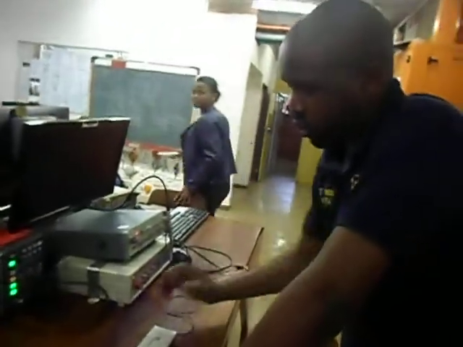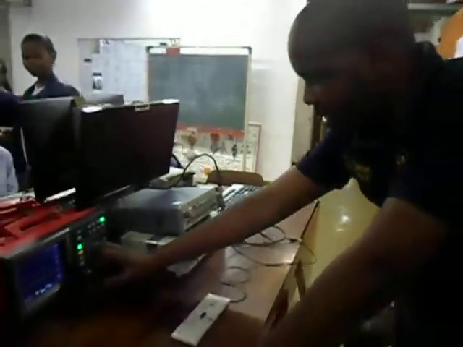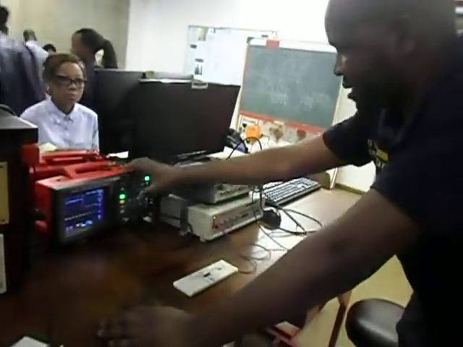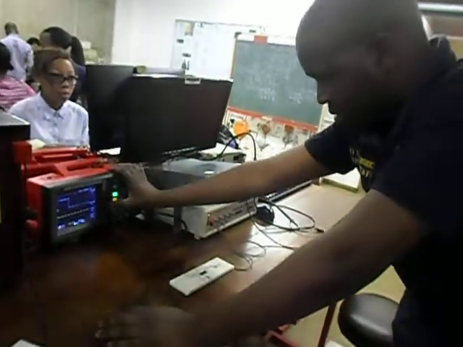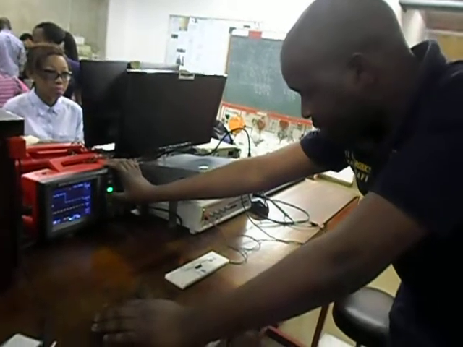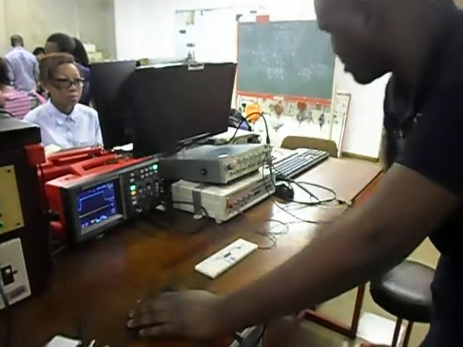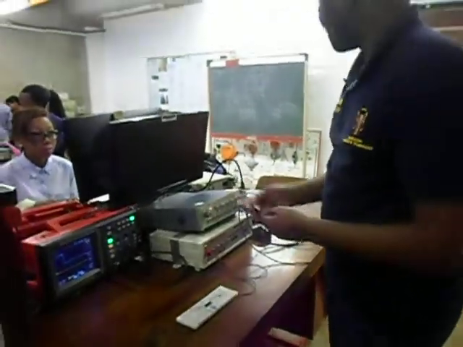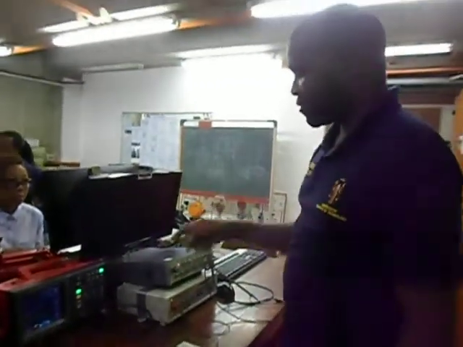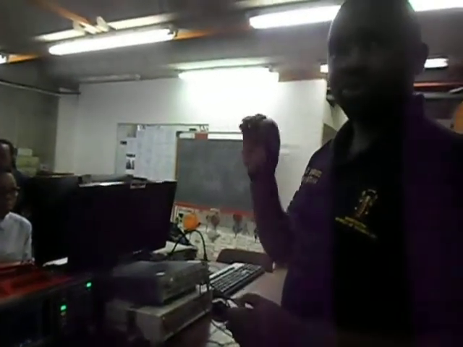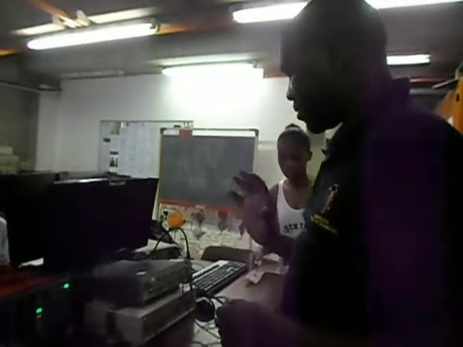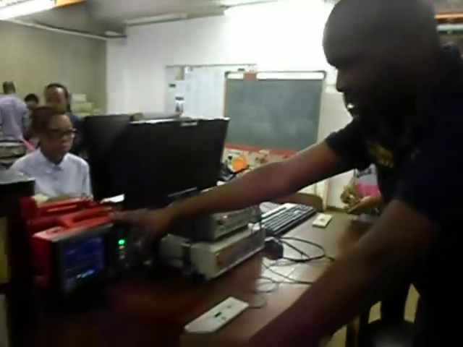Then you come back to your oscilloscope. Alright. So we only have channel 1 and channel 2. Okay. Alright, so this is your signal generator. The first thing that you have to do, you have to measure your input waveform. So you have to connect your signal generator to the oscilloscope.